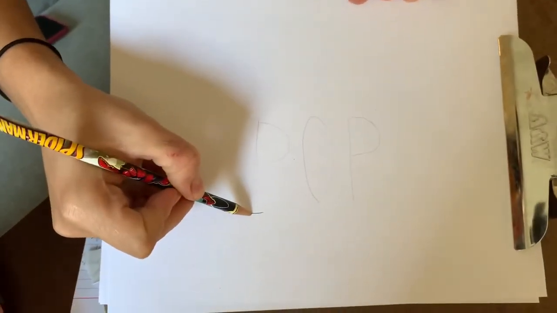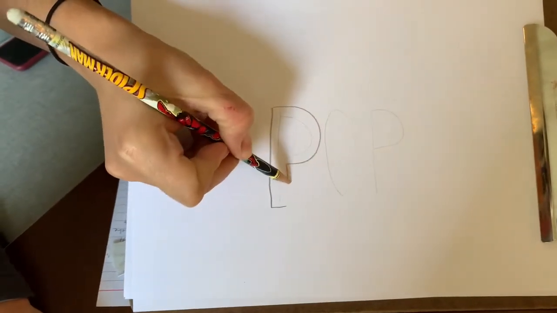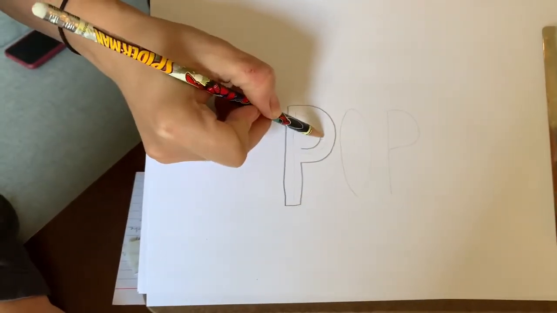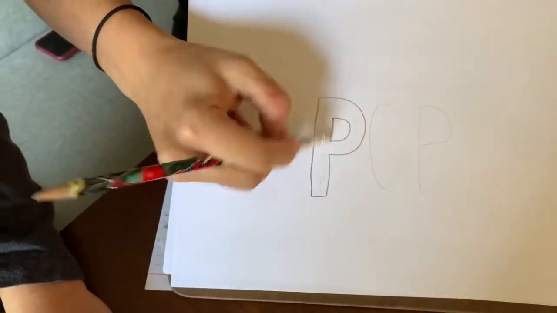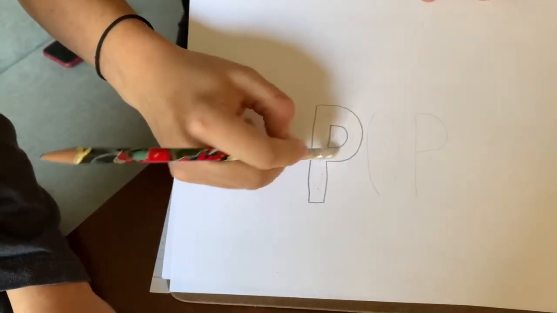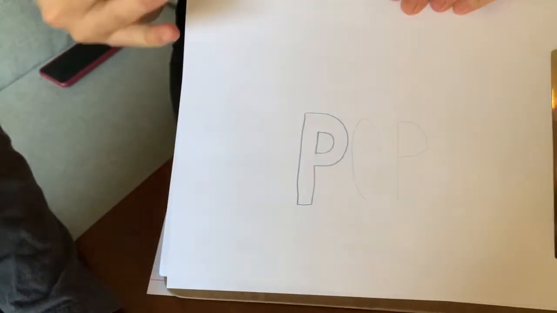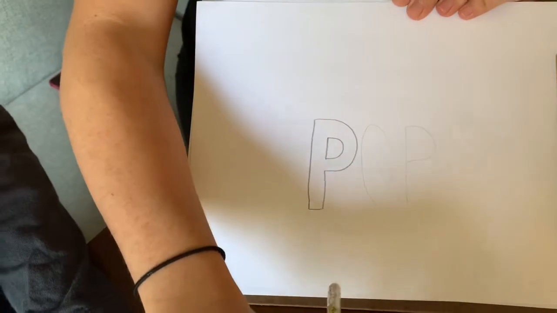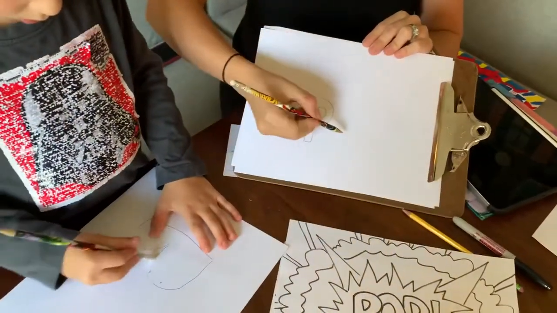So now I'm going to go around my P and inside my P, and then you can erase that skinny letter. If you want to do something a little bit fancier, with more pizzazz, you can do that. I'm just showing you how to do the simple pop.